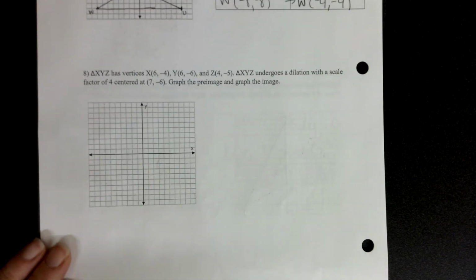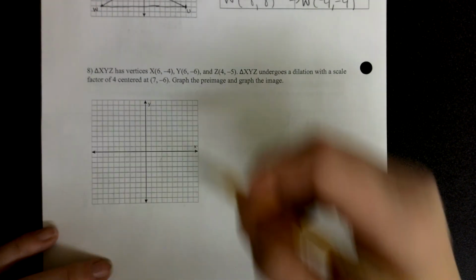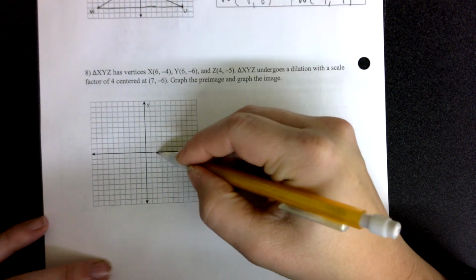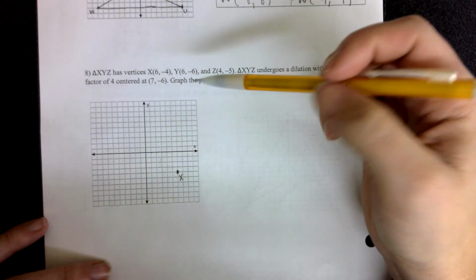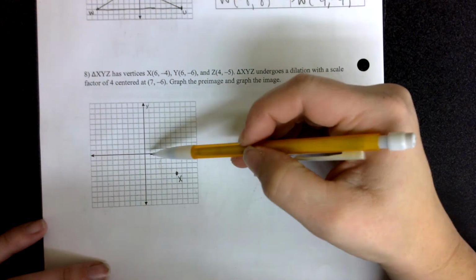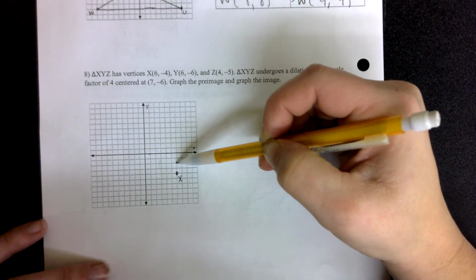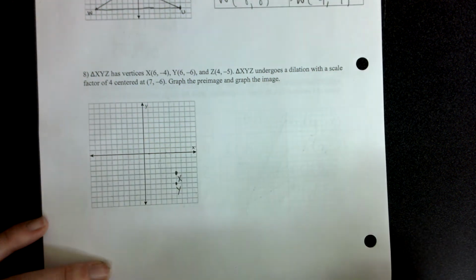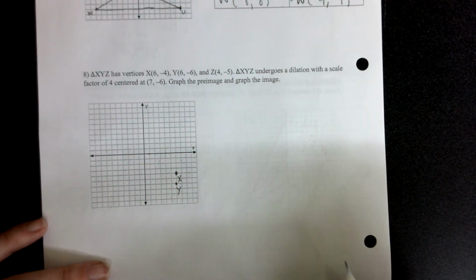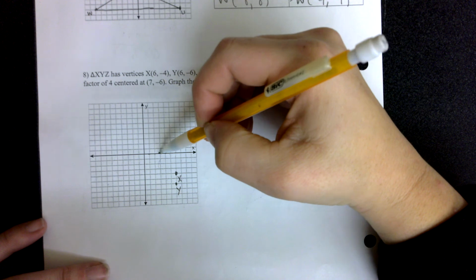And then the last one, number 8. So it says triangle XYZ has vertices, and they're listed here. And it says it undergoes a dilation with a scale factor of 4, centered at 7, -6. Graph the pre-image and graph the image. So first we have to graph the pre-image. So X is 6, -4. That's X. Y is 6, -6. And Z is 4, -5.